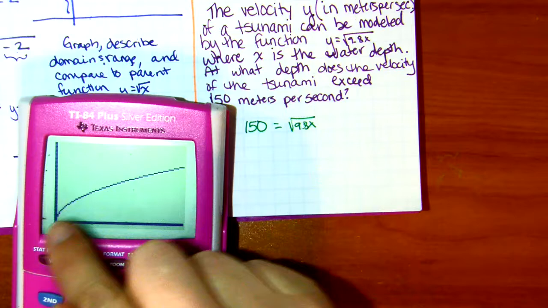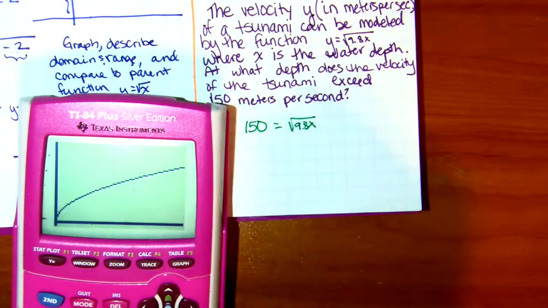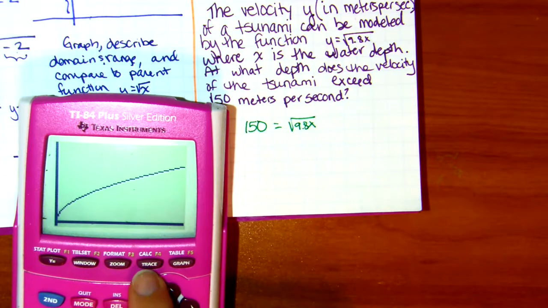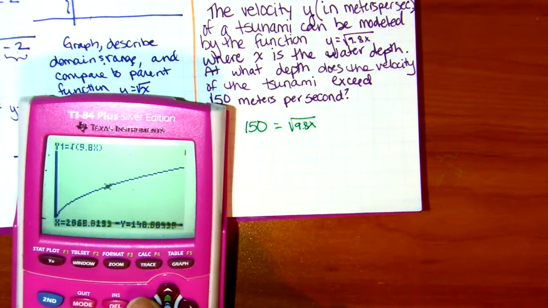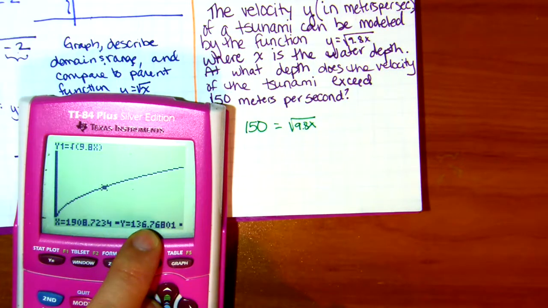Okay, so this is my graph. This is how the tsunami is changing speed as the water gets deeper and deeper. The tsunami goes faster and faster. So what your book did is they just pushed the trace button. And when you push trace, we just follow right along our line, and we can see when x is 1,908, y is 136.